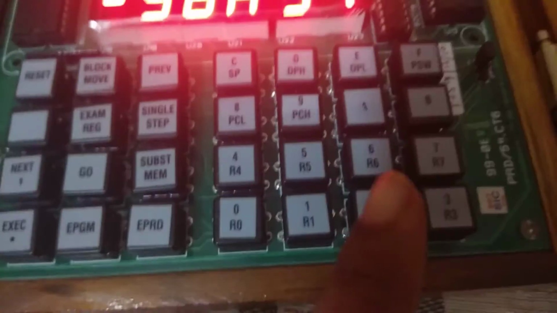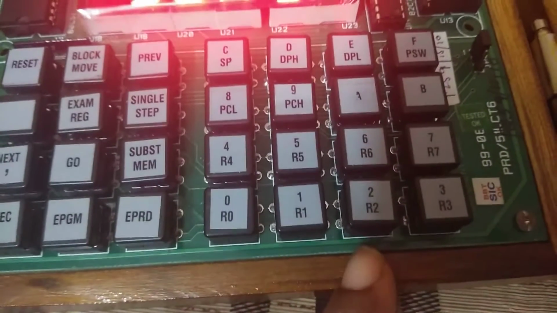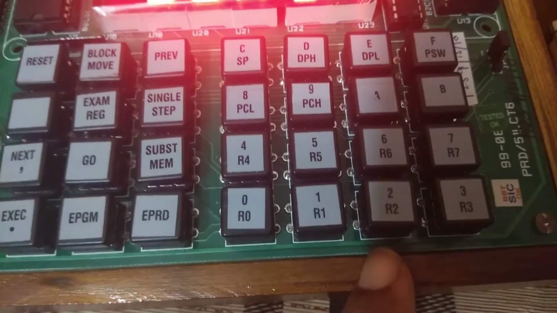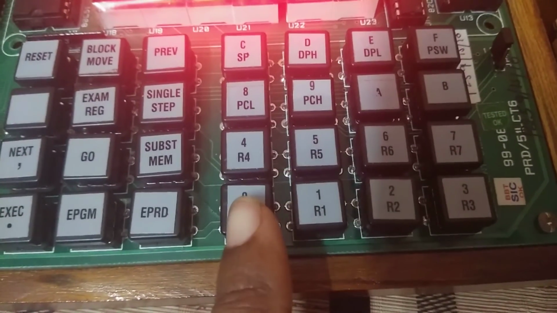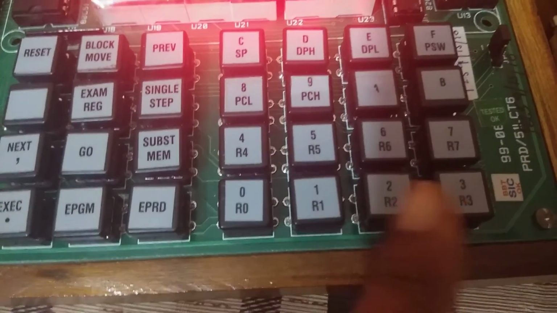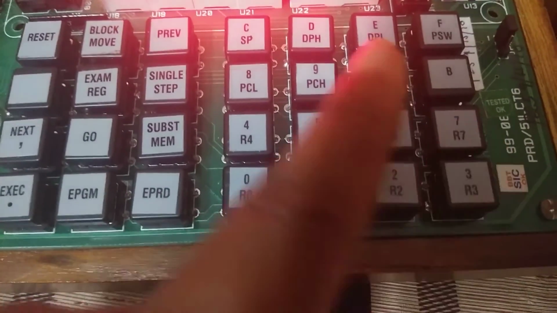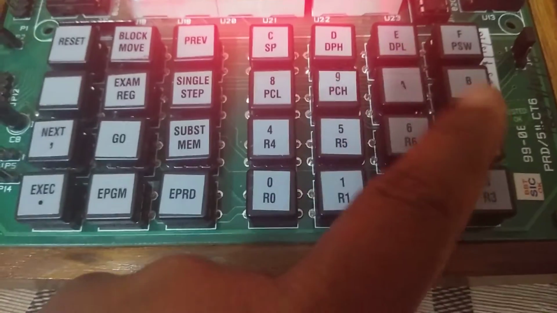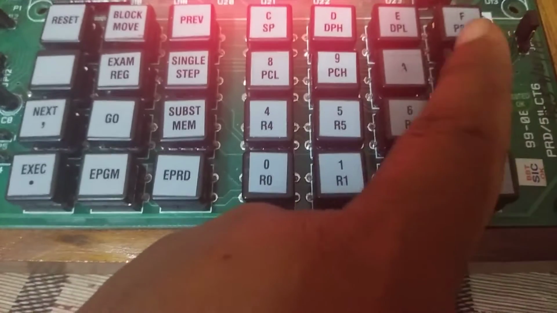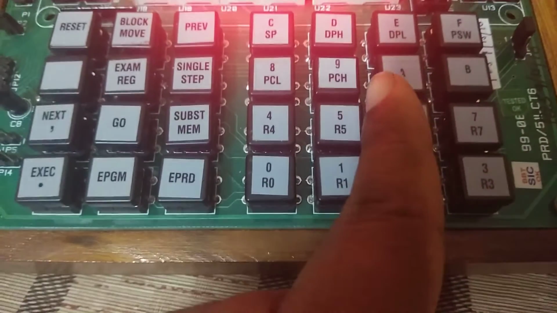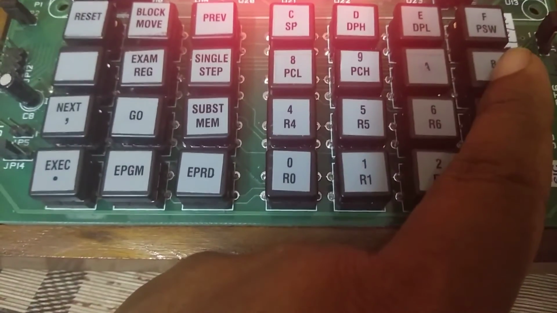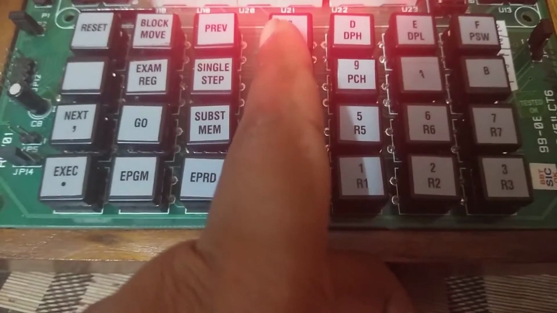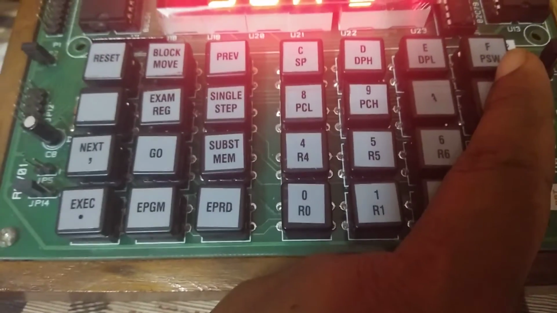Other than this, there are buttons with hexadecimal numbers starting from 0, 1, 2, 3 up to 9. After 9, A, B, C, like that up to F. A means 10, B is 11, C is 12, similarly F will be 15.